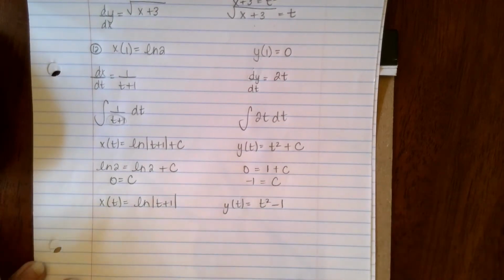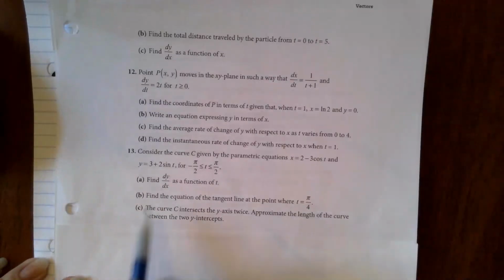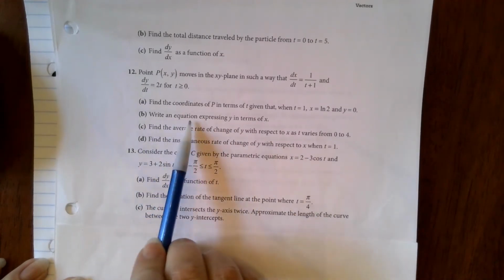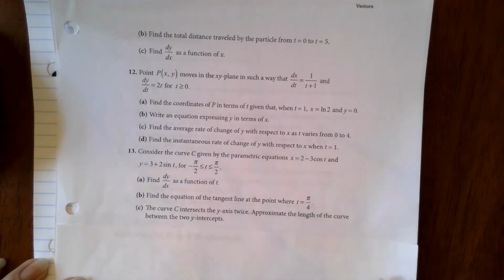All right. Part B. Part B says, write an equation expressing y in terms of x.